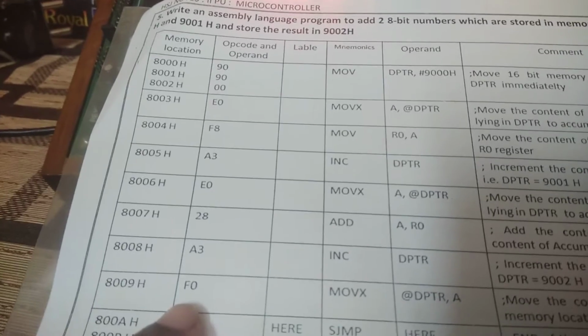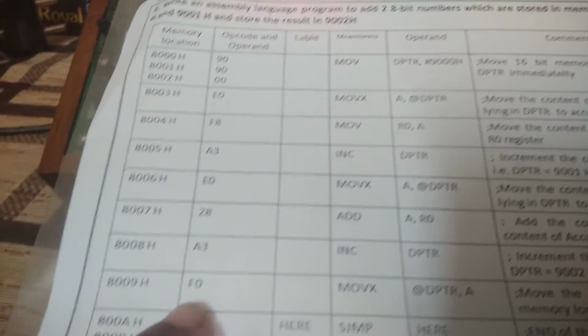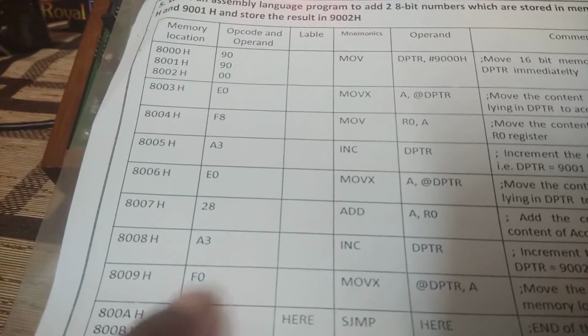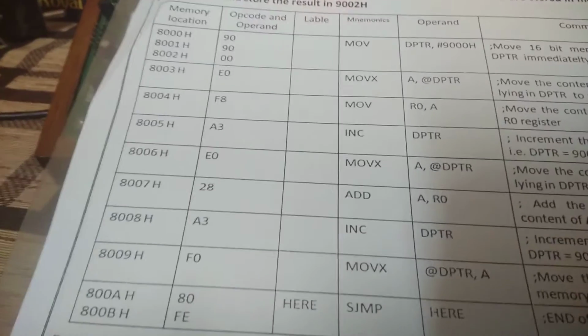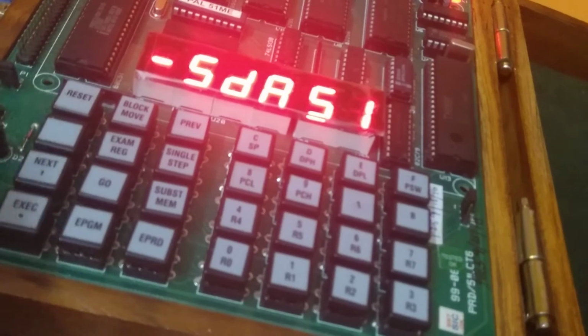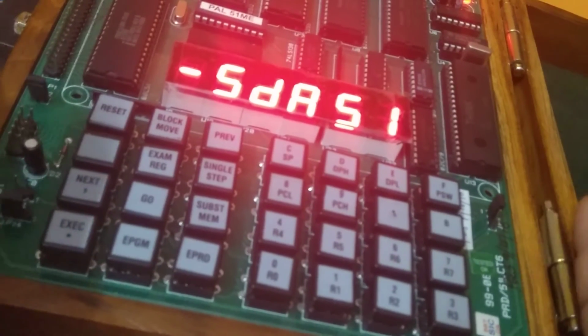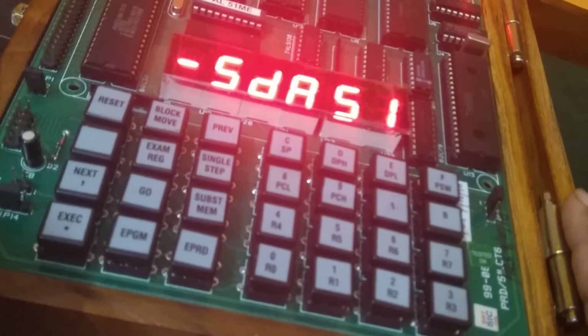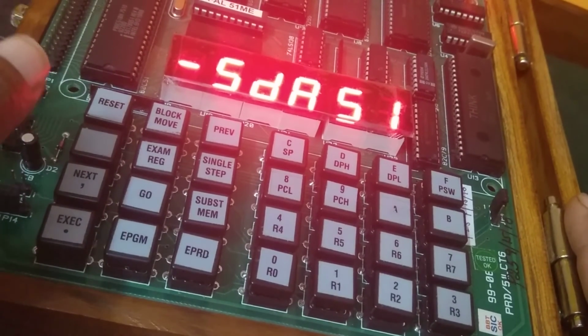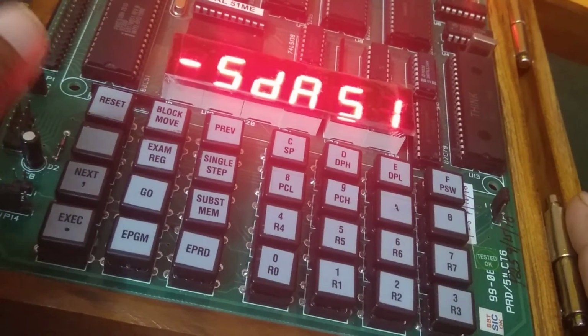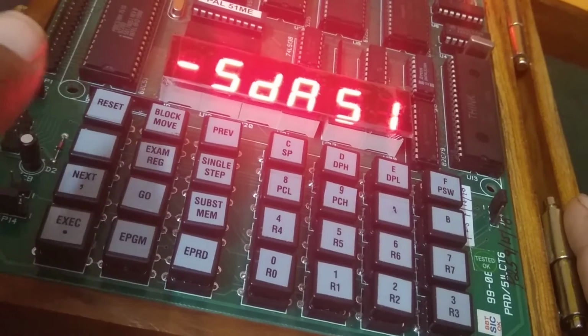Each opcode may be different for different microcontrollers. So before we perform, we should check the opcodes of that particular microcontroller only. So today I'll show you a simple program: how to start, how to enter the program, how to execute the program, how to store the data, and how to check the result.